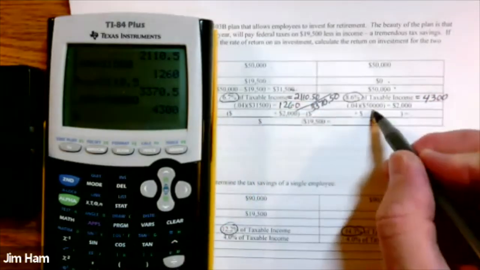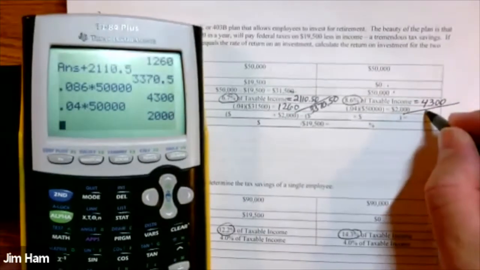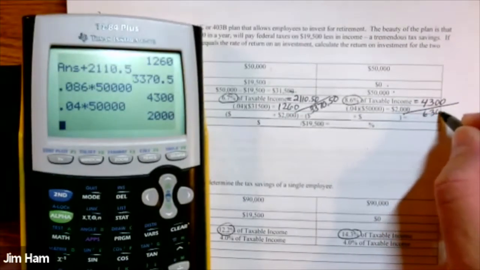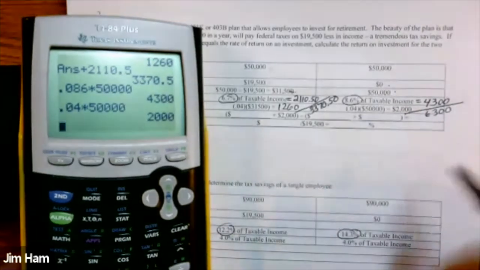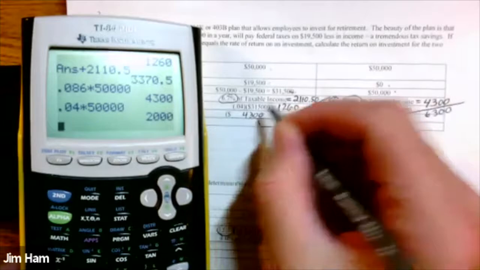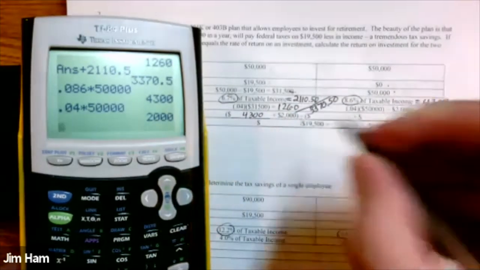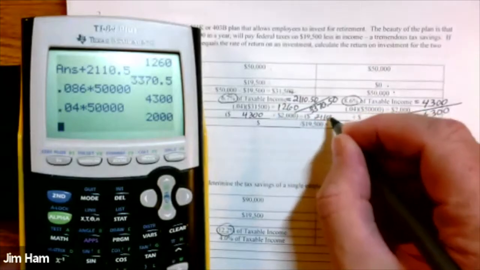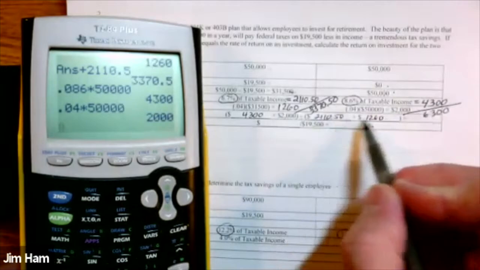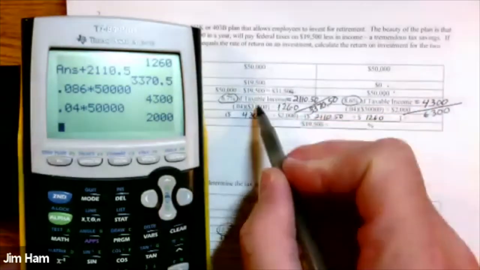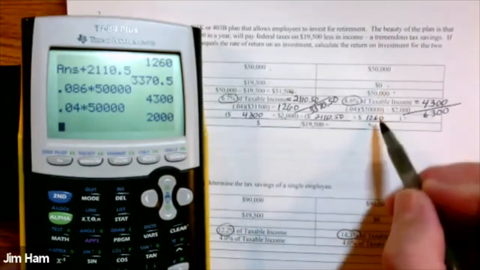All right. The 2% of the 50,000, well, that's 2,000. So together, this guy, if you add those two together, has to pay $6,300 in taxes. All right, I have these blanks here because I was intending for you to take the 4,300 and the 2,000, add those together, and then subtract the 2110.50 and 1260. So basically, this is the taxes, federal and state, of the smart investor, and these two are the federal and state of the person who didn't invest in the 401k.